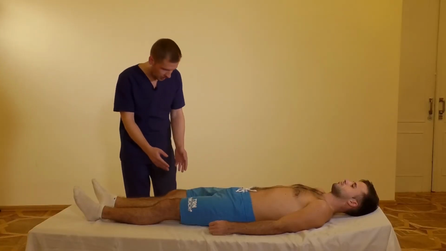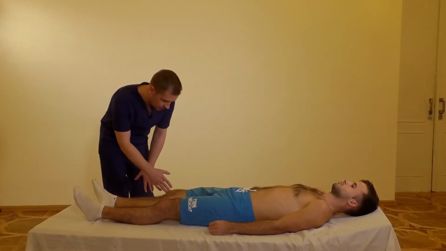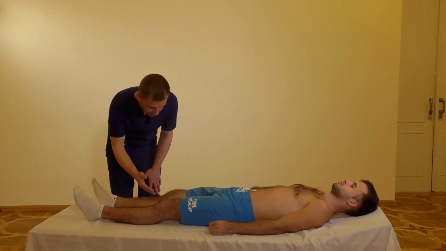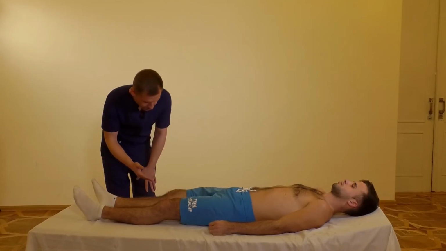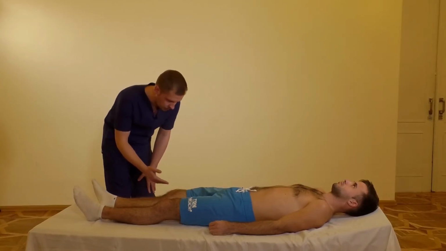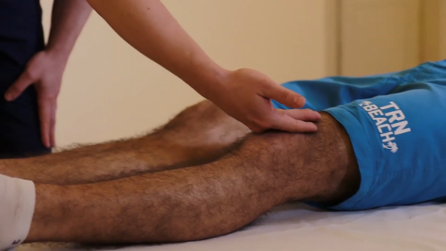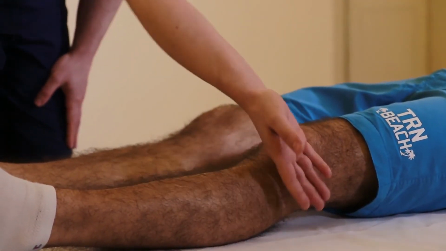Examination of the knee joint also starts with the inspection. Pay attention to the presence of deformities, skin color, the presence of rash or scars, atrophy. And then move on to palpation. Determine the temperature of the joints.